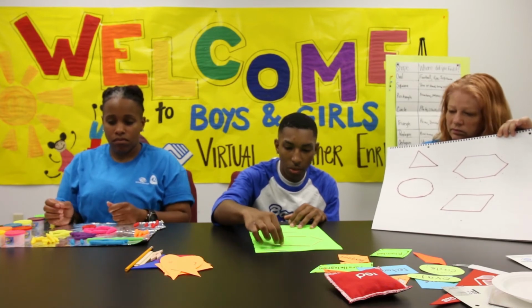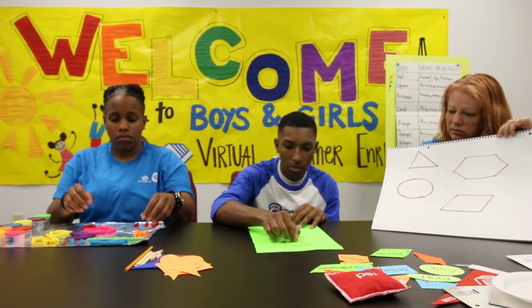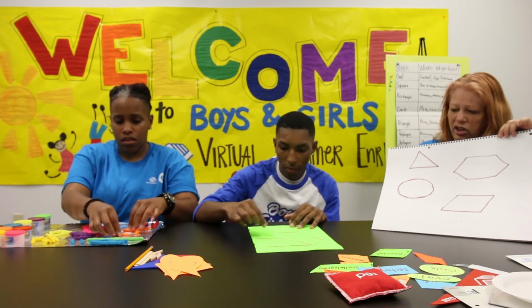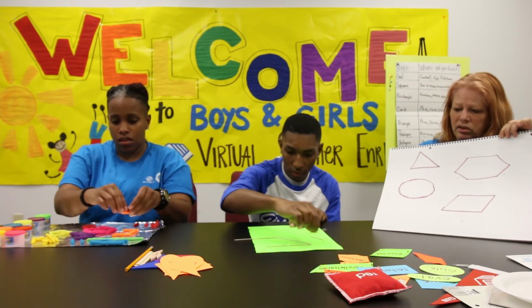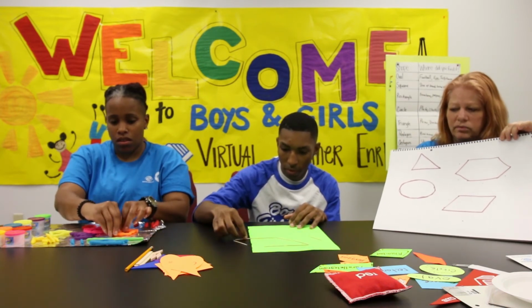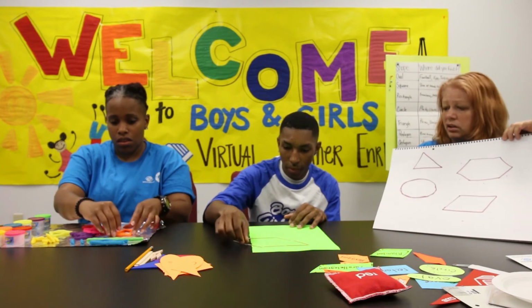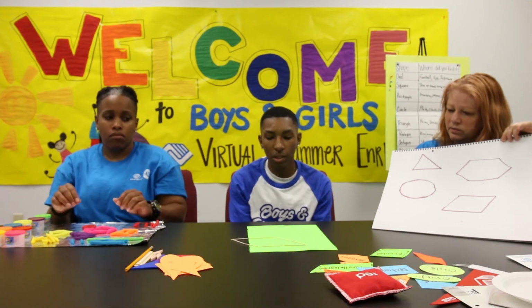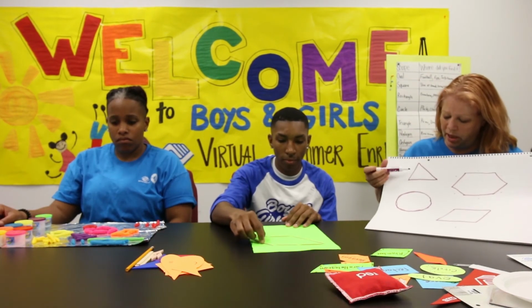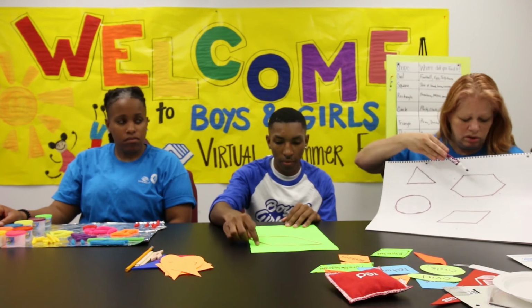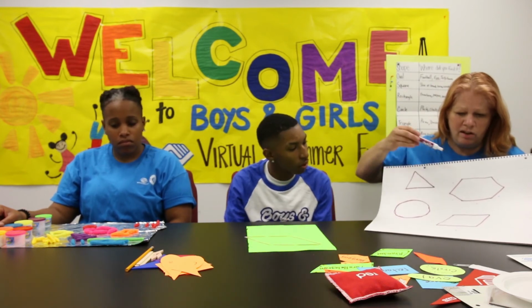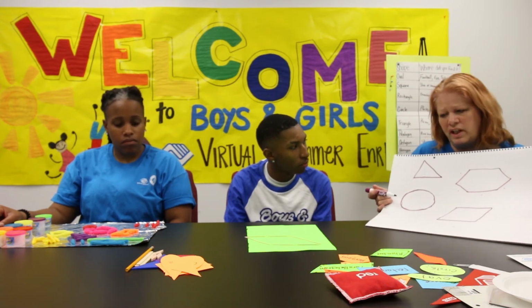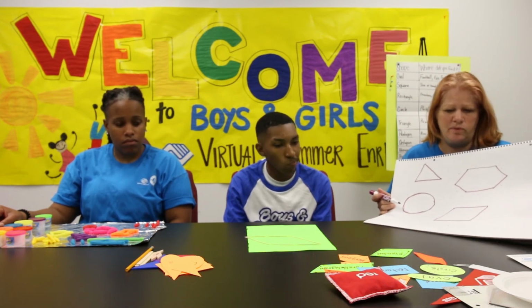Okay, let me try to do my rhombus now. Alright, so use the toothpicks at the top. And you can make them big or little, however you want to make them. You can make them out of string, clay, all kinds of different things. I mean, mine's kind of big. Okay, so we have a triangle, circle, hexagon, parallelogram. Jeremiah, what shape would you like to try to do with those toothpicks out of the shapes we went over?